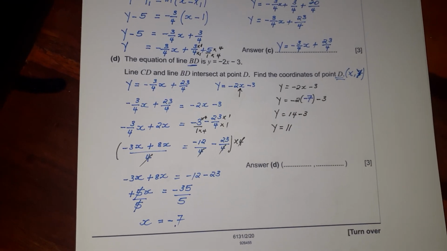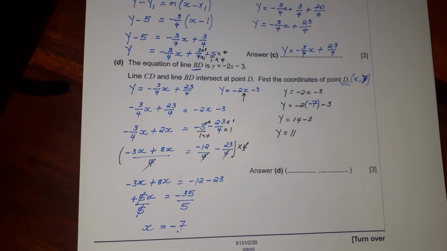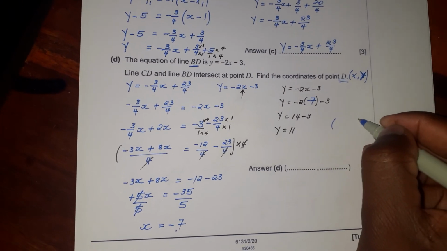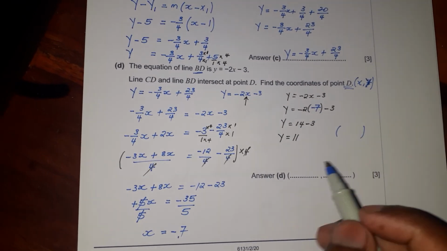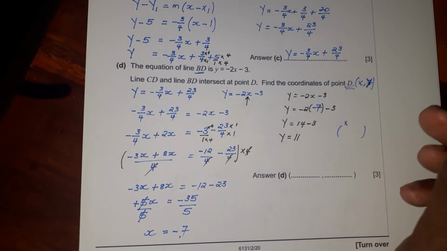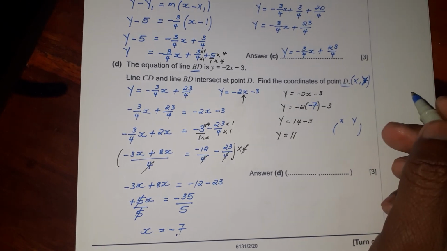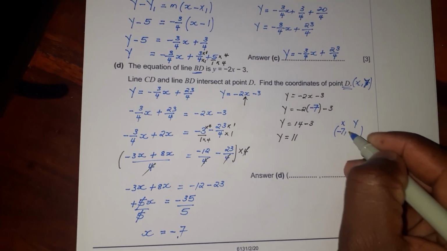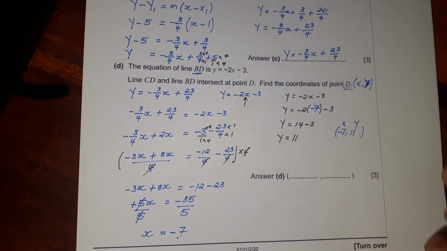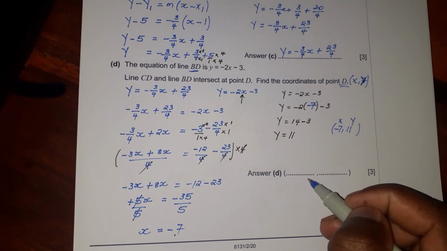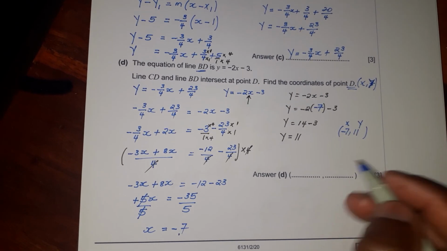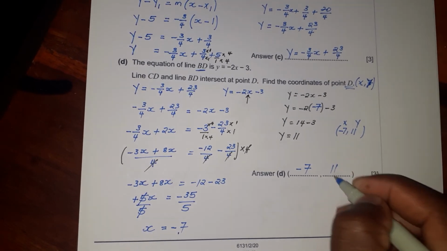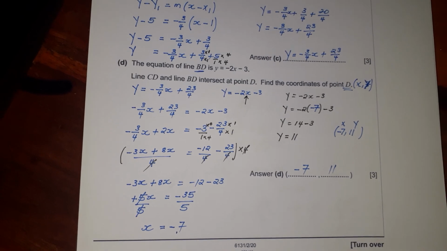That means the two coordinates, normally when we write coordinates, we need to write in brackets like that. The first coordinate is the x coordinate, while the second is the y coordinate. Then we know our x is negative 7, our y is positive 11. Now that answer is what we write here on the space provided. Then we write negative 7 and then positive 11. That is how you do it.